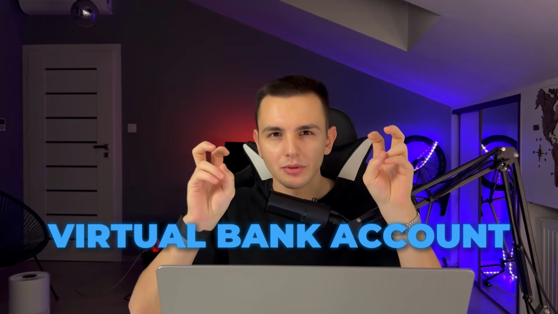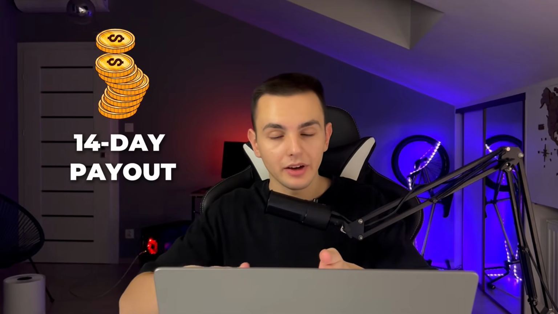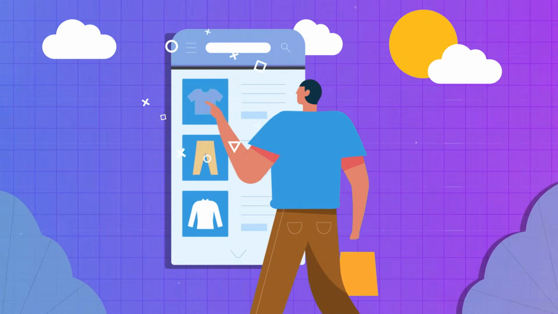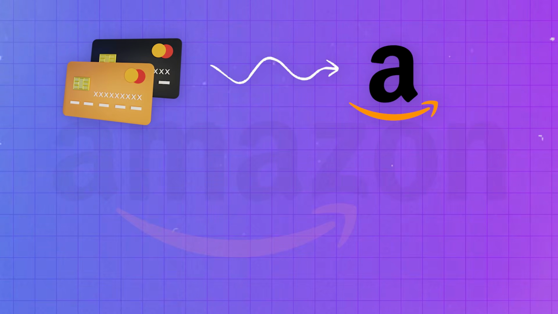The reason why that happened is because Amazon places money on your virtual bank account. Let's call your 14-day payout is being accumulated somewhere, and this place, let's call it Amazon virtual bank account. So basically, imagine a customer is going to Amazon and purchasing your product, and then the customer paid for the order. Now this money got charged from the customer account, and then it is being transferred to Amazon.